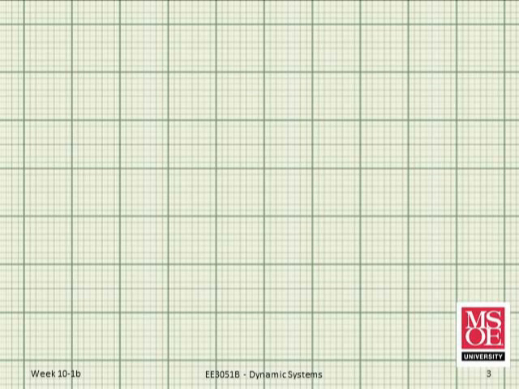Let's investigate further, and what we want to do is come up with an actual, analytical value. The method, and I'm not going to prove it, is to take the first derivative of the unit step response, set it equal to 0 and solve for t, and that will tell us the time at which the peak value occurs.